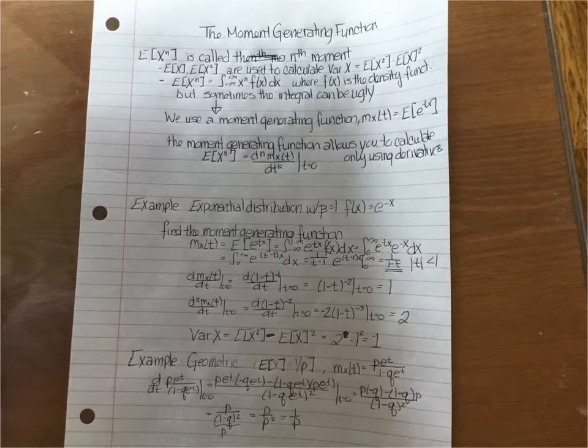Our moment generating function for a random variable x is the expected value of e to the tx. We can calculate that using this formula, again using the integral, which sometimes is easier to do than the other one. But also once we have this, to generate the nth moment, all we have to do is take the nth derivative and then evaluate it at t equals 0. This is especially easy if someone gives you the moment generating function, since it allows you to calculate the nth moment using only derivatives, which are generally easier than integrals.